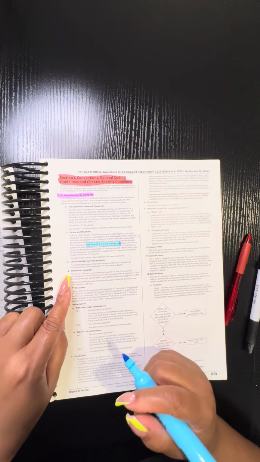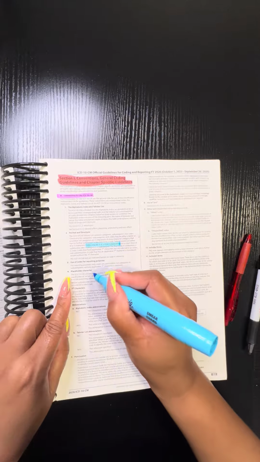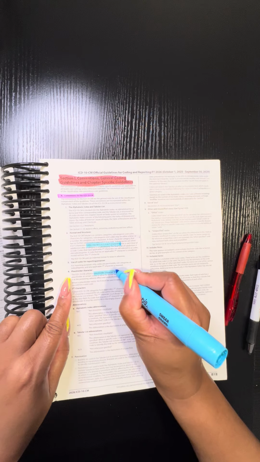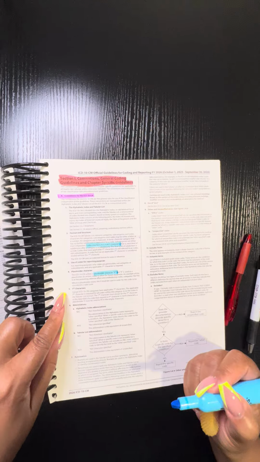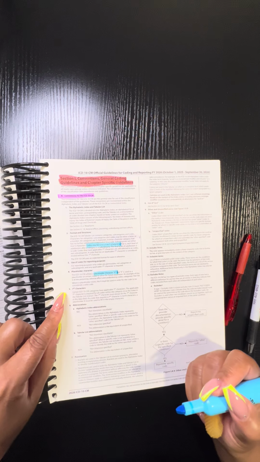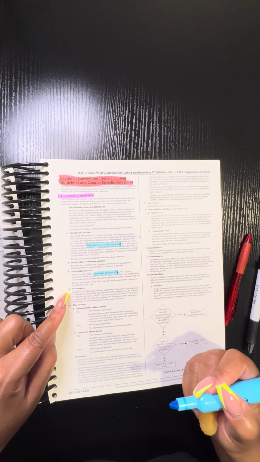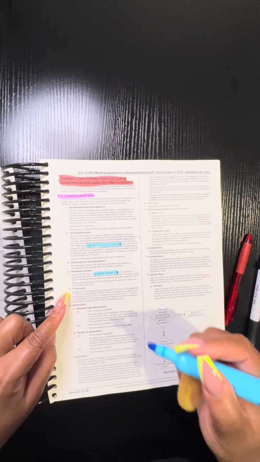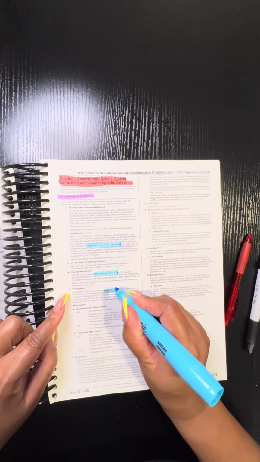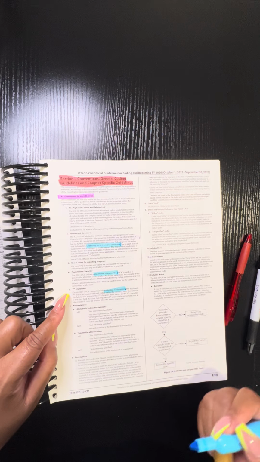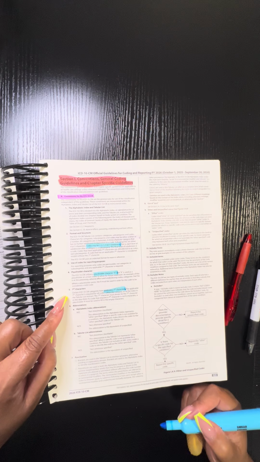By number 4, placeholder, we need to know our placeholder is X. We want to go down to number 5, 7th character. And here, you'll see at the bottom of the page, it'll say 7th character. We're going to highlight applicable 7th characters. So this lets you know that a 7th character may be applicable depending on the actual code itself.